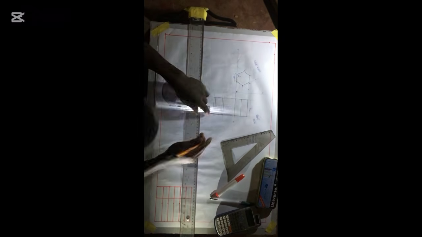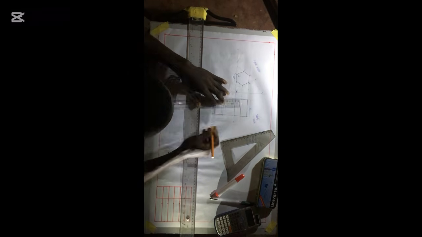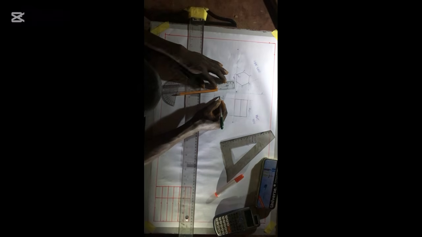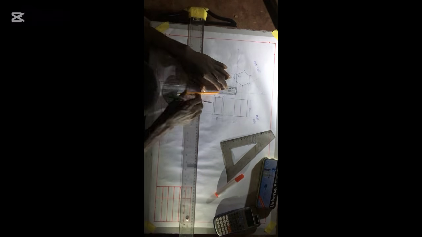Pencil might not be visible very well, so I'm going to use Biro to represent it. So I represented this as 35 millimeter, where this is 5 and this is 5 and this is 25. So that is just the length. So now we have our top view here. So that is just it.